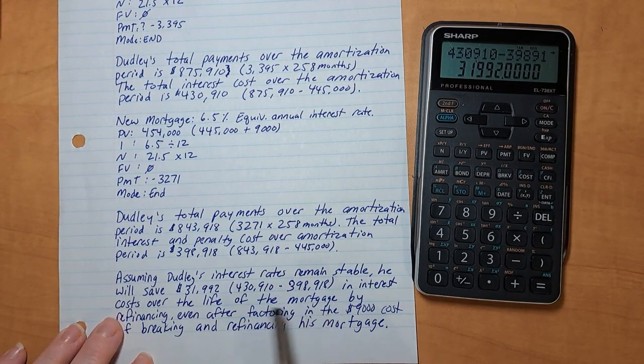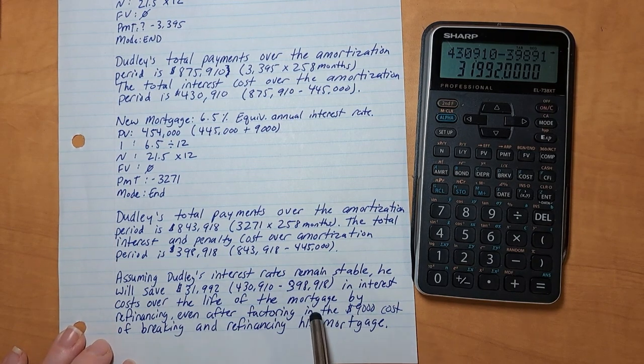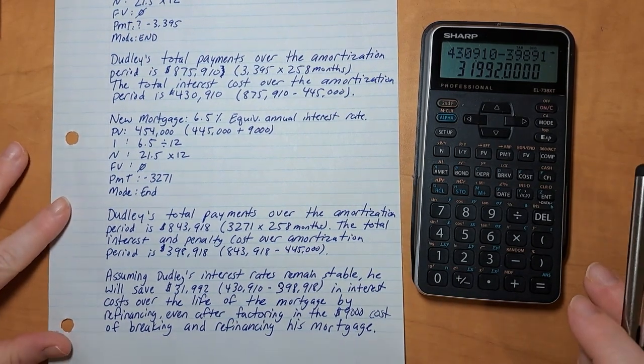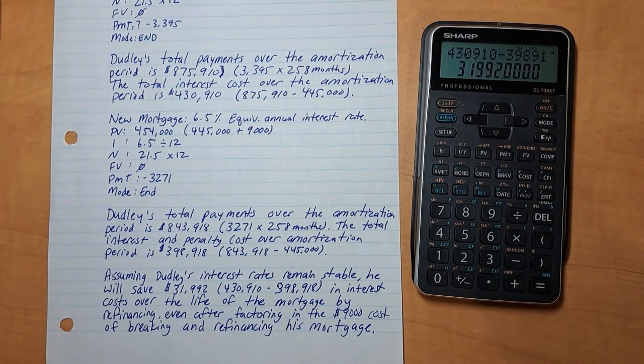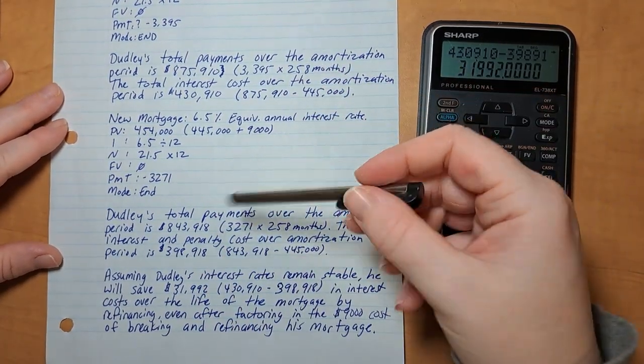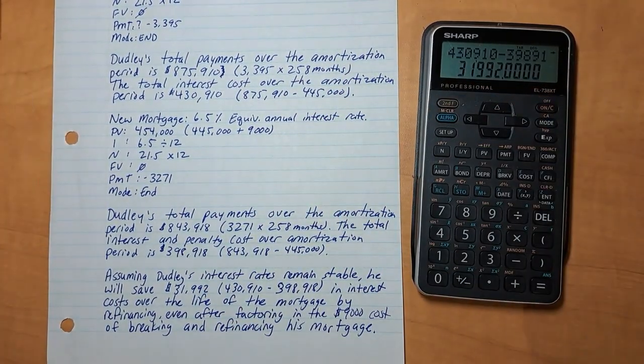So assuming Dudley's interest rate remains stable, he will save $31,992 in interest costs over the life of the mortgage by refinancing, even after factoring the $9,000 costs of breaking and refinancing his mortgage. So lots of information, but overall, despite the fees, his new mortgage will cost him less in the long run than his current mortgage.